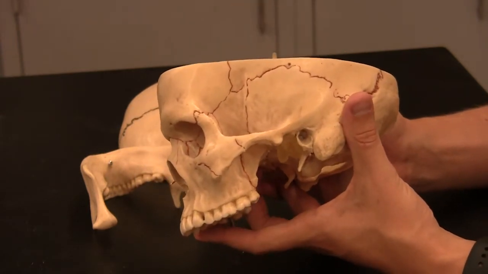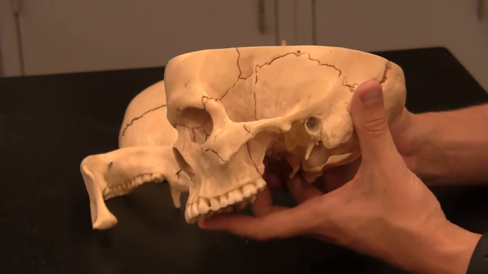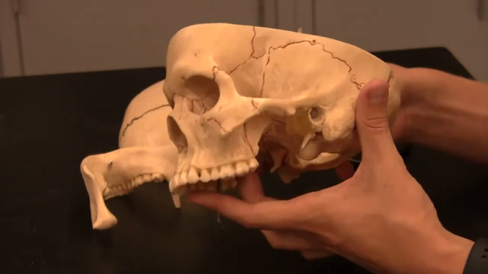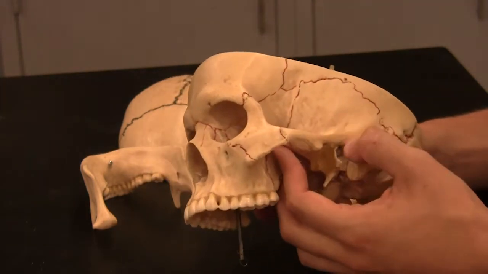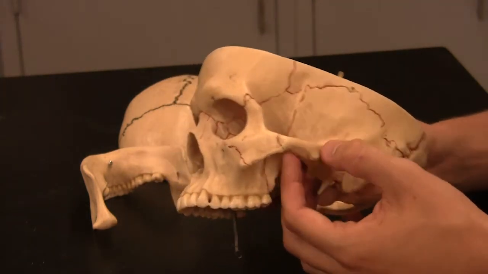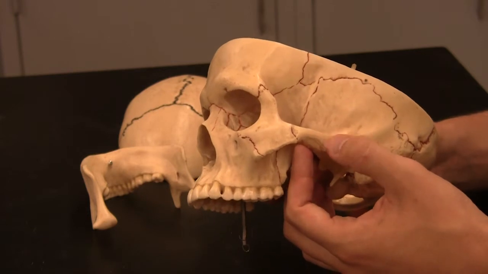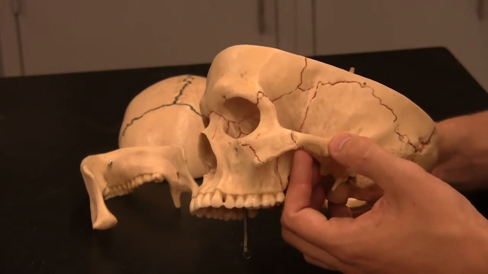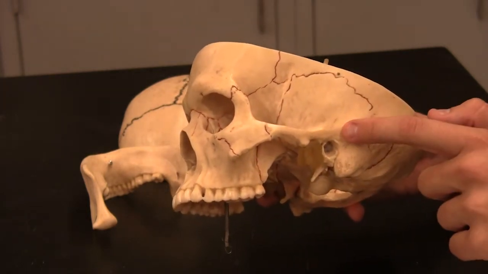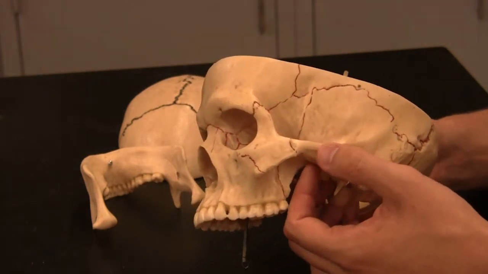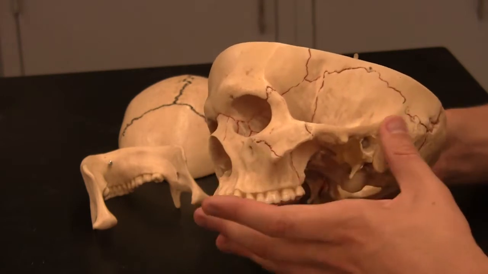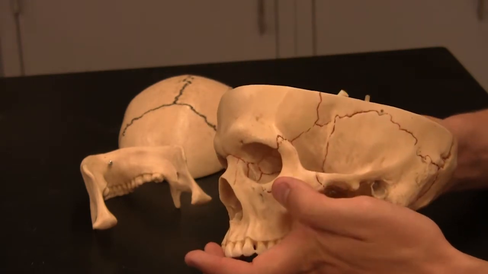You will also need to know the temporal process of the zygomatic bone. What that looks like is a process, a projection. Starting at the temporal bone, we have this little process right here. That's going to be called the zygomatic process of temporal bone, because temporal bone is where we're originating. So this is the zygomatic process of the temporal bone. This entire thing is the zygomatic arch.